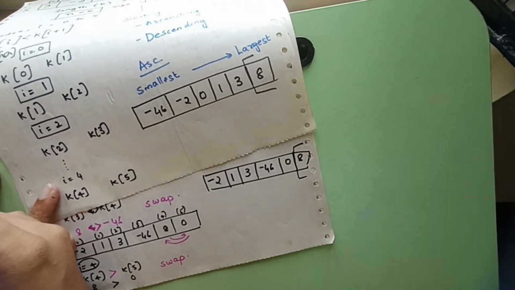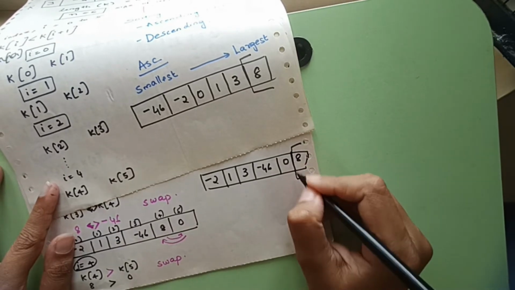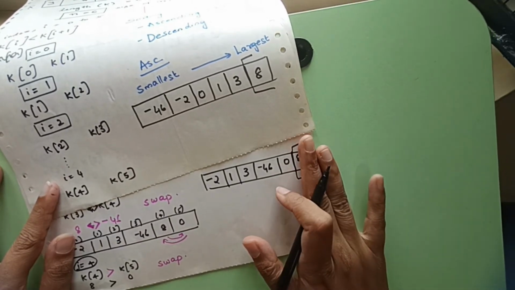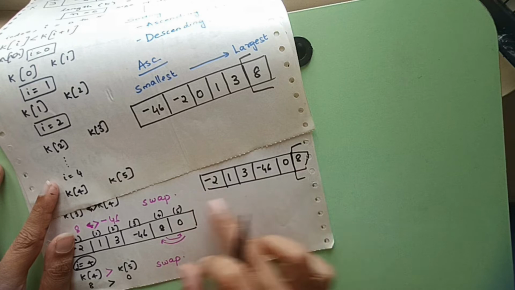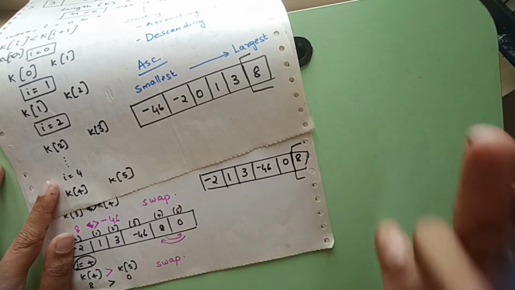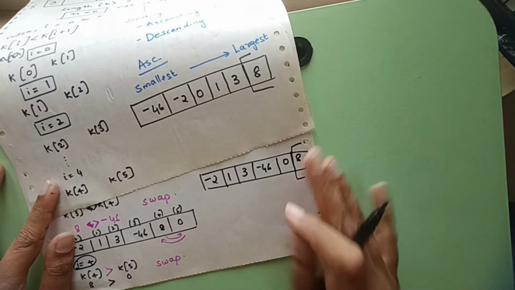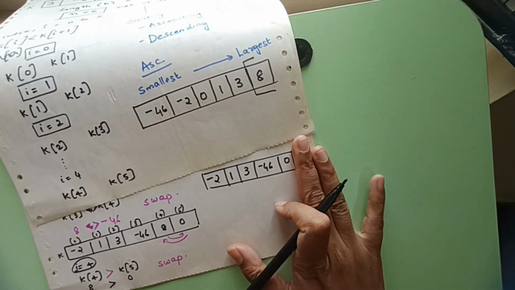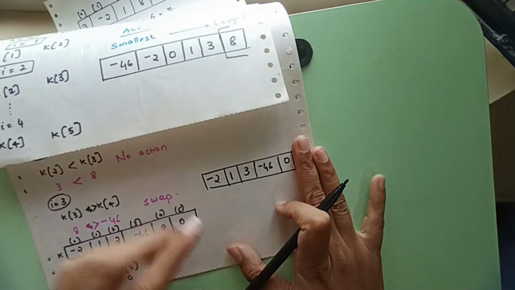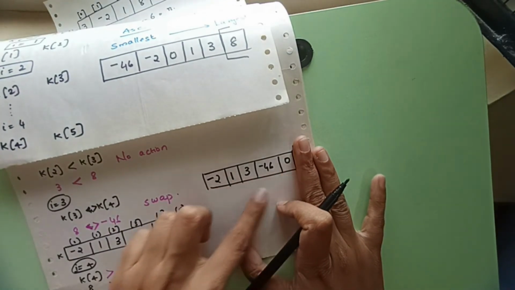So when you consider the second pass, you don't have to look at this element. We'll ignore this. Second iteration, the size of the array can be written as n minus 1. Why? Because one element has already occupied its final position. Now we don't have to consider this. So for the second iteration, we need to consider only these 5 elements.